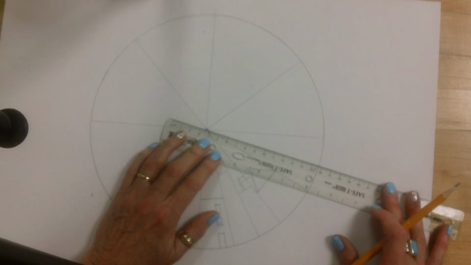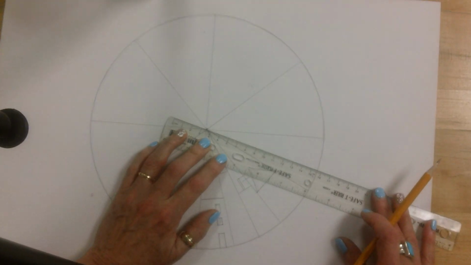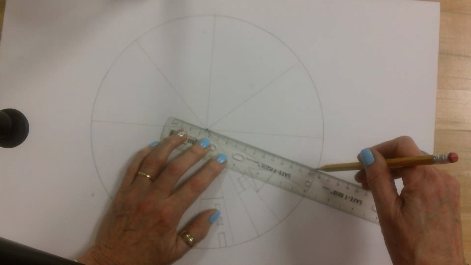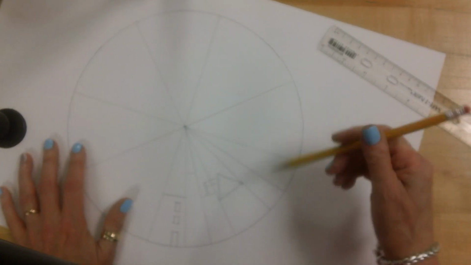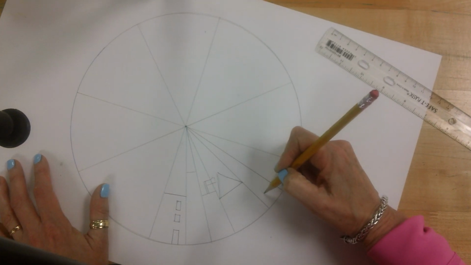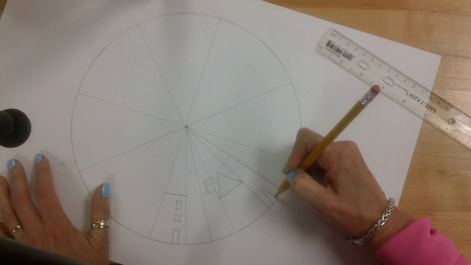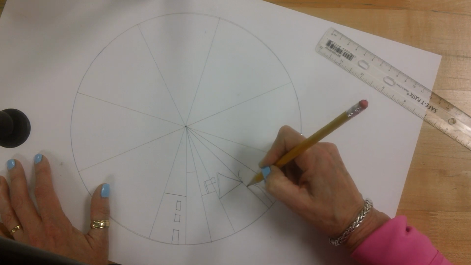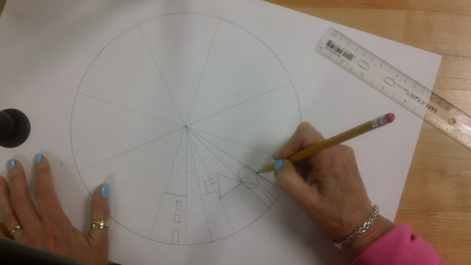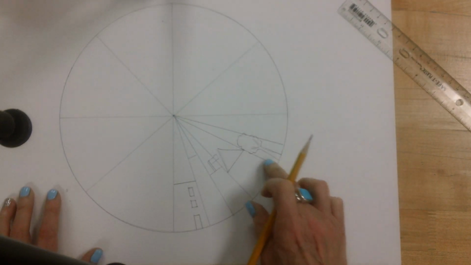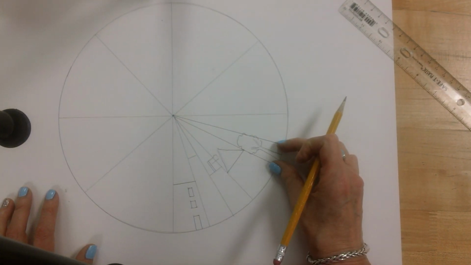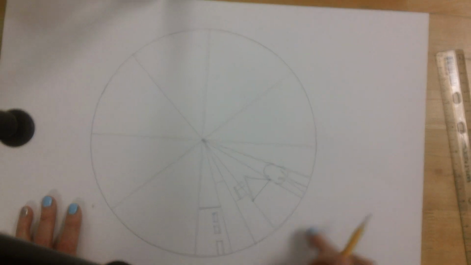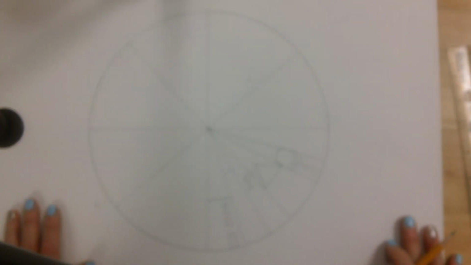Now the other thing that you could add, another element you could add to this neighborhood or cityscape, is a tree. So here I'm going to have this tree. And I want to keep the tree within that space, okay? And you're going to continue all the way around, and then I'm going to show you how to do the coloring part.